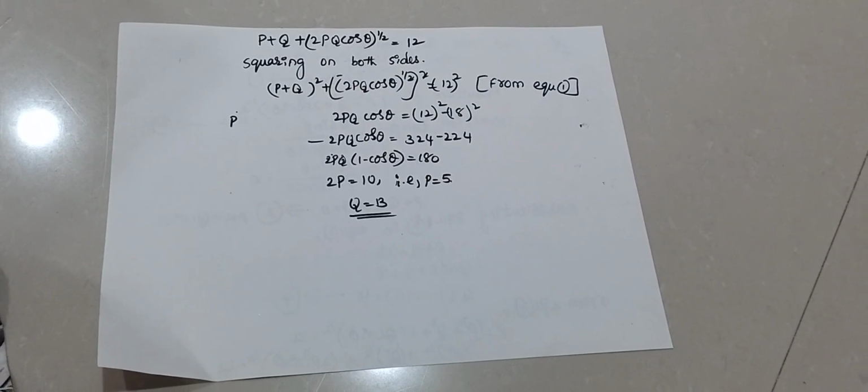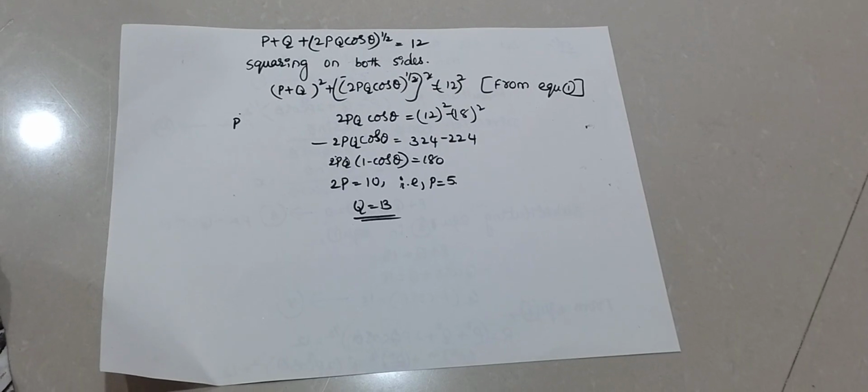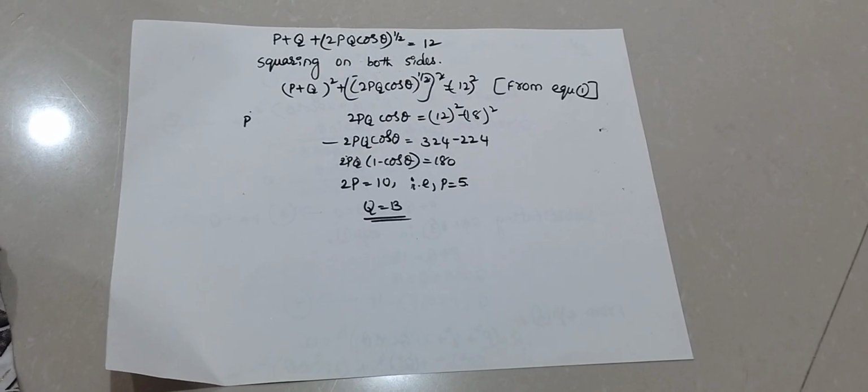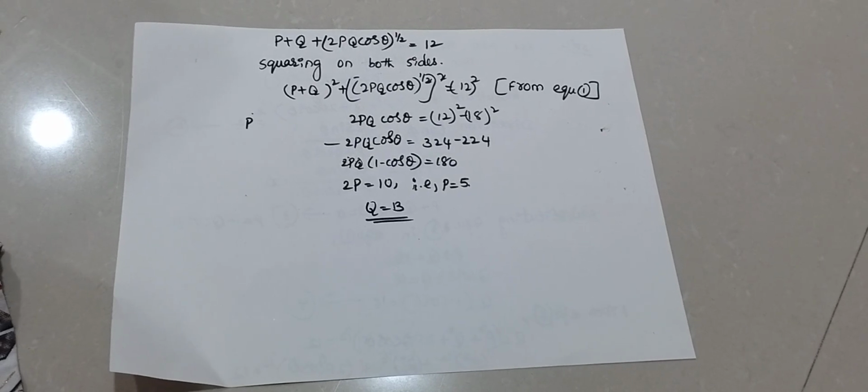This is about the parallelogram law of vectors. This is a very important question for IP, an 8 marks question. Okay children, this class is concluded.